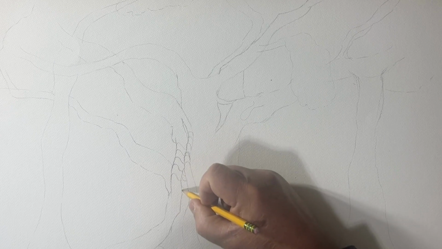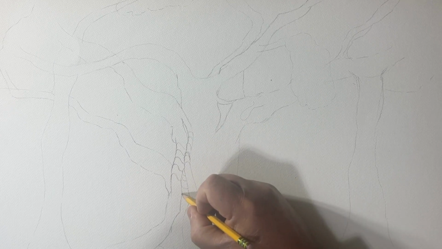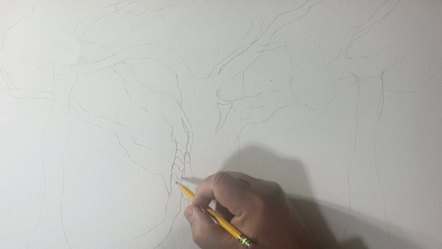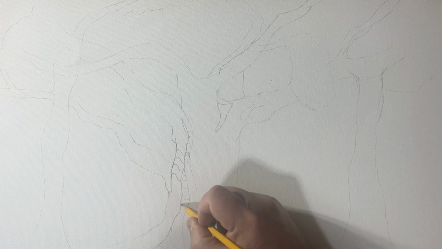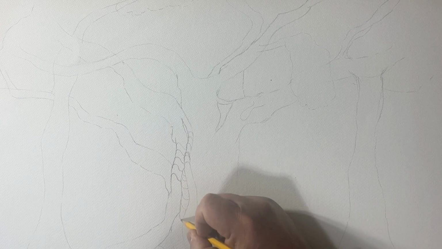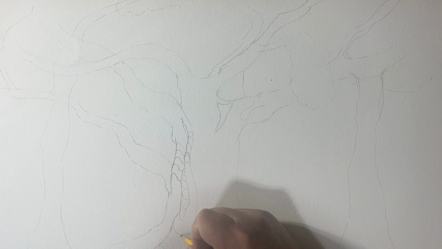And then this is convex, so it's sticking up. And you'll notice that sometimes it comes up and then it kind of flattens out. That is pretty normal when you look at these beautiful trees.